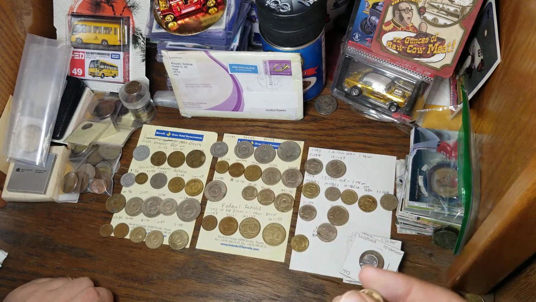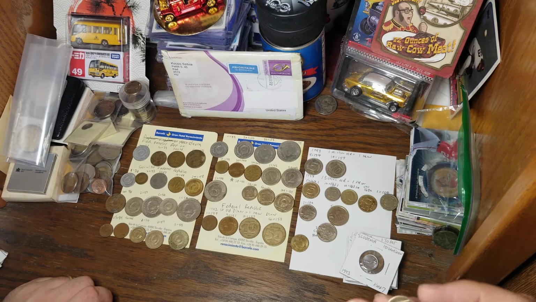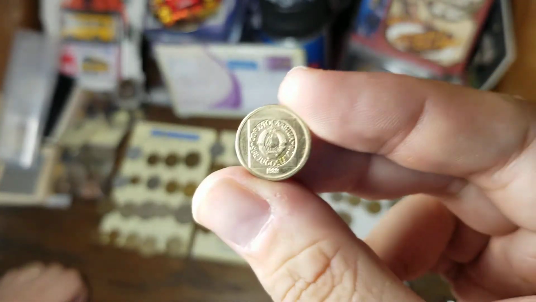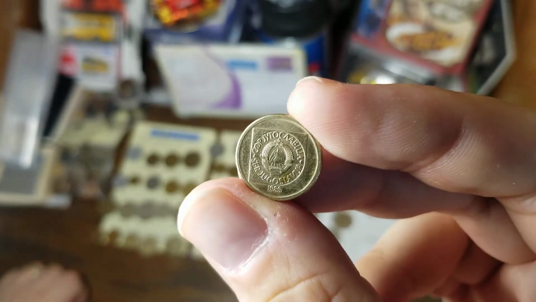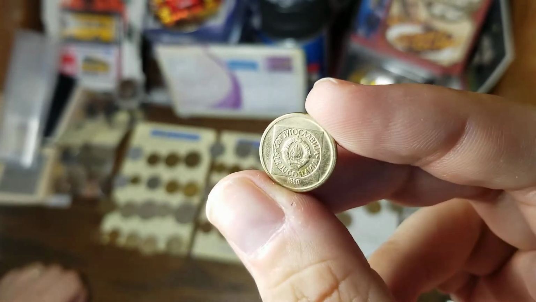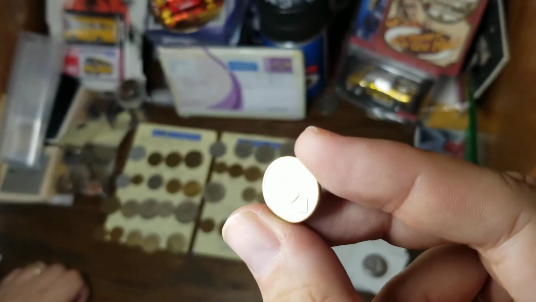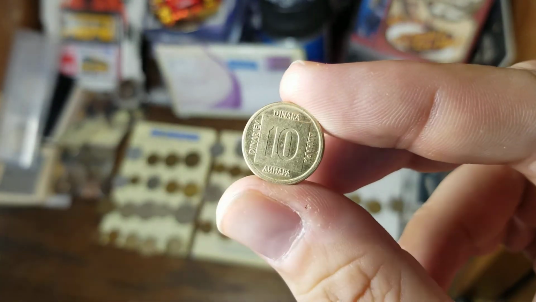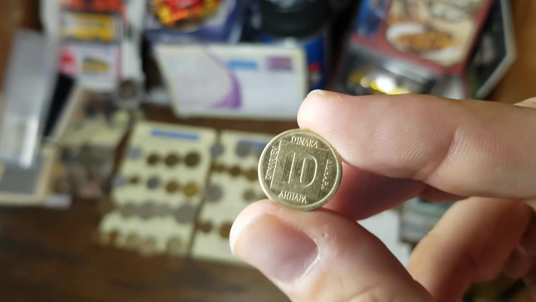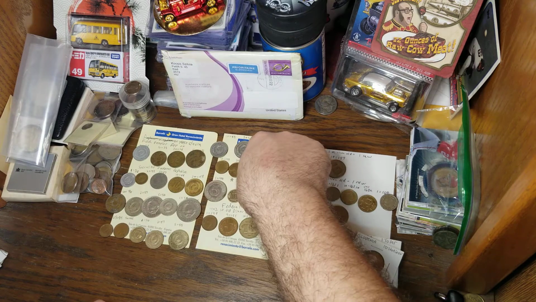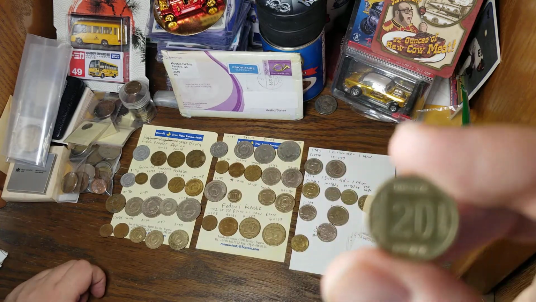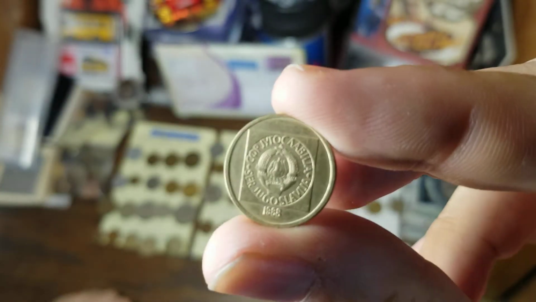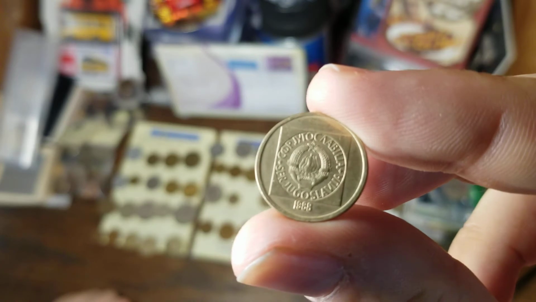In 1989, the design changed to all of the coins with this. You've got a circle and a square and a circle on the reverse of each coin. This one is 1989. This one is the 10 dinar, and it is KM131. The next three will look very similar. This is the 20 dinar coin which is KM132. That one's dated 1988.